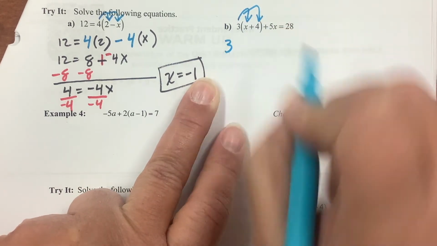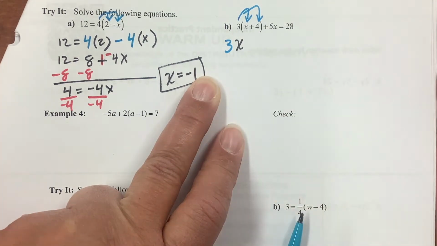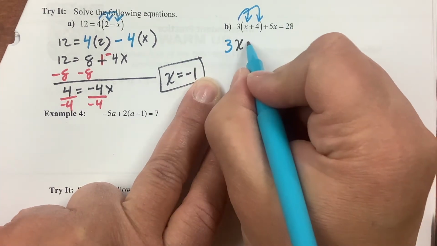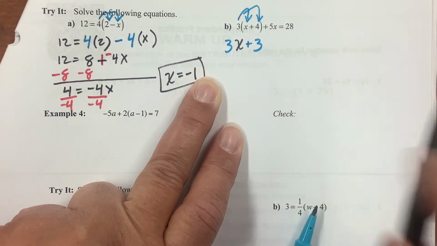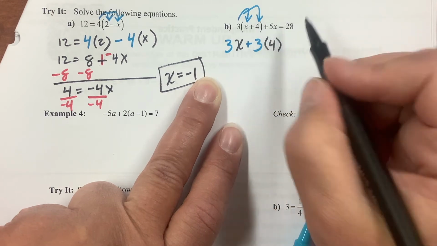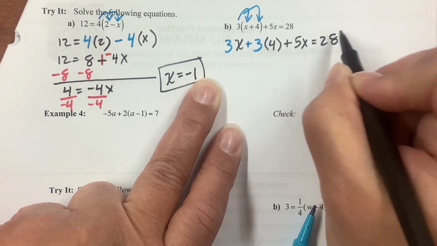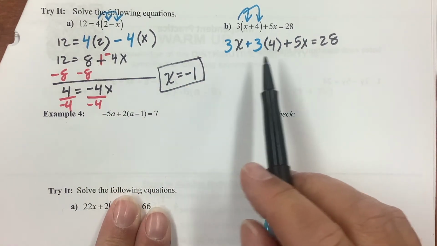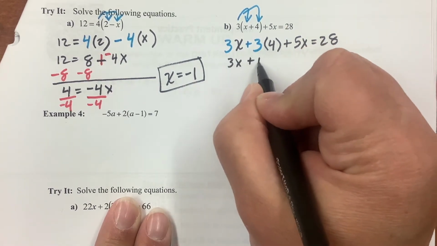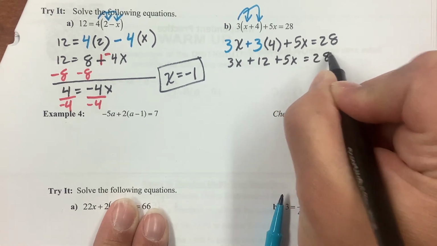All right. For the next problem, B, I am distributing 3 times x and 3 times 4. So 3 times x is 3x. Let's just finish the problem. And 3 times 4, and the rest of this just gets written down, plus 5x equals 28. Now the only multiplication I have to do is 3 times 4. So I have 3x plus 12 plus 5x equals 28.